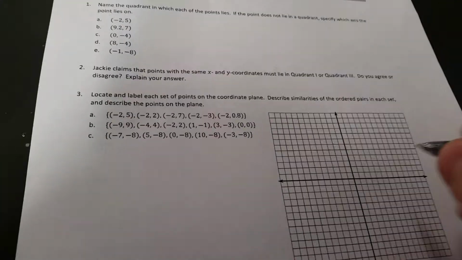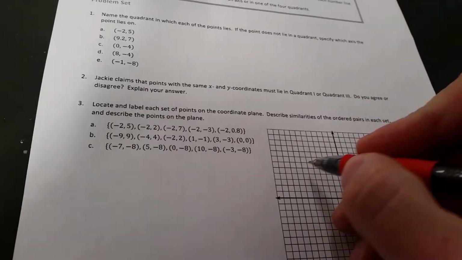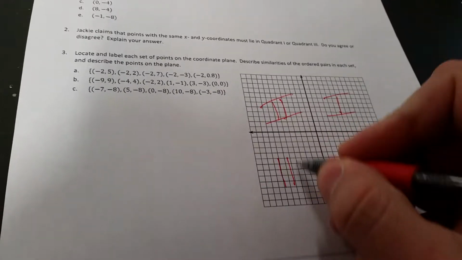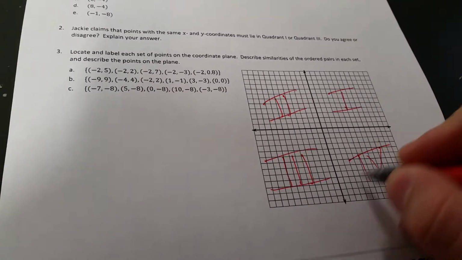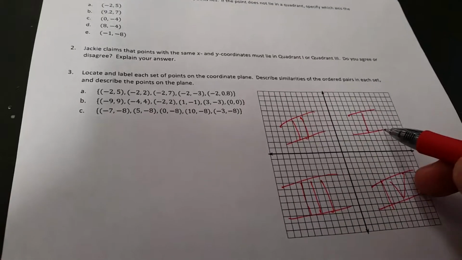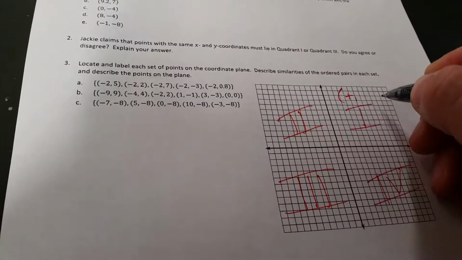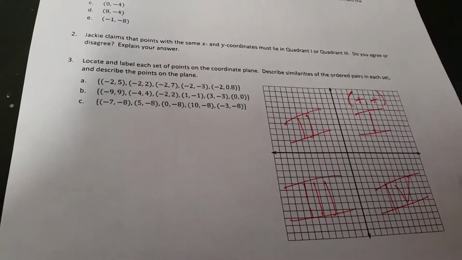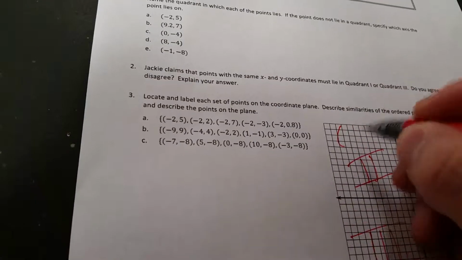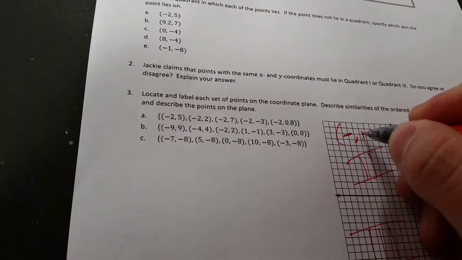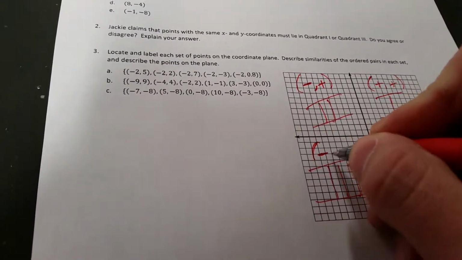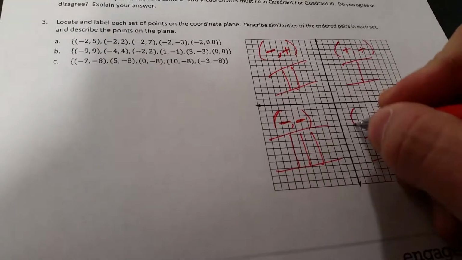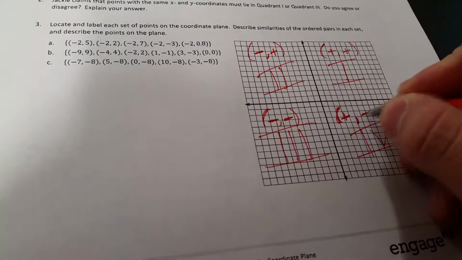So, quadrants. There are 4 quadrants. The first one, the second quadrant, the third quadrant, and the fourth quadrant. Okay, the properties of each quadrant. We said in the first quadrant, both the x and the y coordinate are positive. In the second quadrant, the x coordinate is negative, but the y coordinate is positive. In the third quadrant, both the x and the y are negative. And in the fourth quadrant, the x coordinate is positive, and the y coordinate is negative.